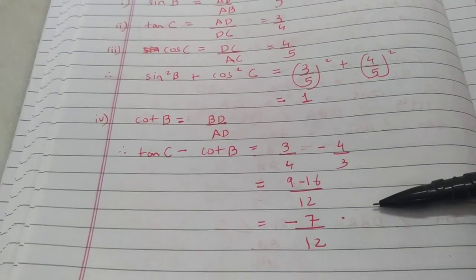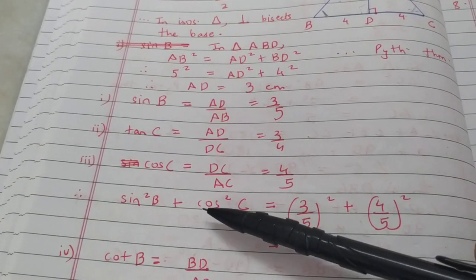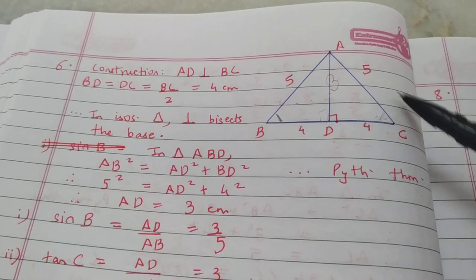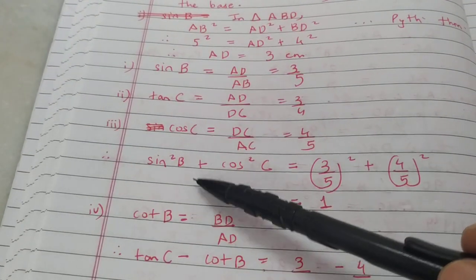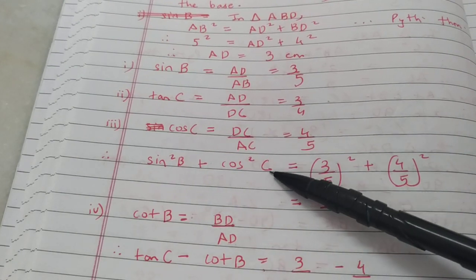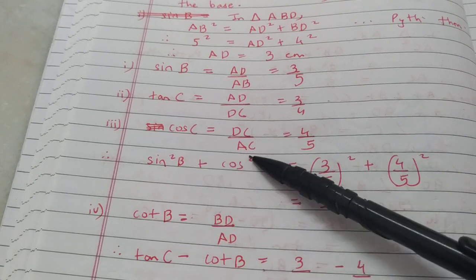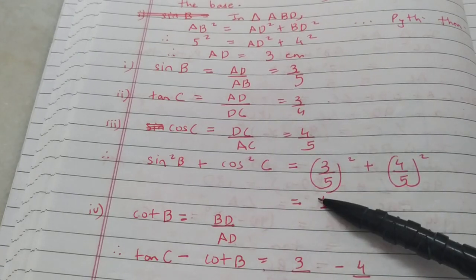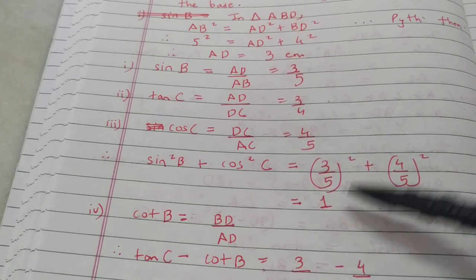That's it. Now something interesting here, cos square B plus cos square C plus sine square B. If you notice, B and C are equal angles. It's an isosceles triangle. So this is the same thing as sine square B plus cos square B. And there is one identity that sine square theta plus cos square theta is always equal to 1. So we knew before solving that the answer has to be 1.